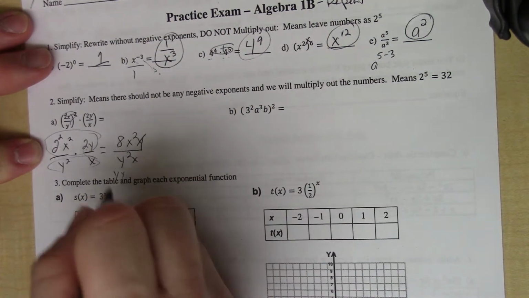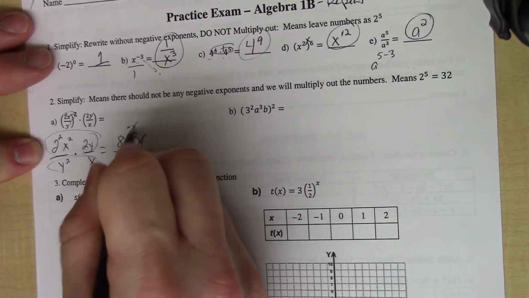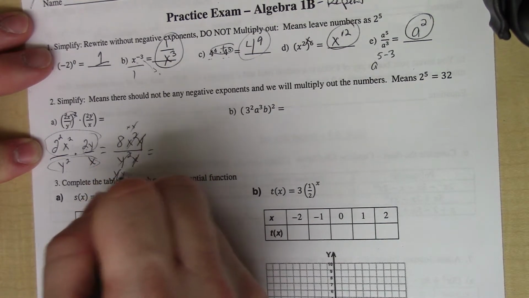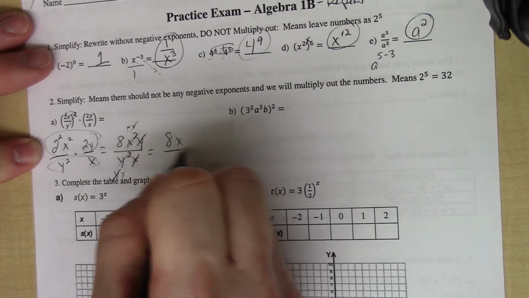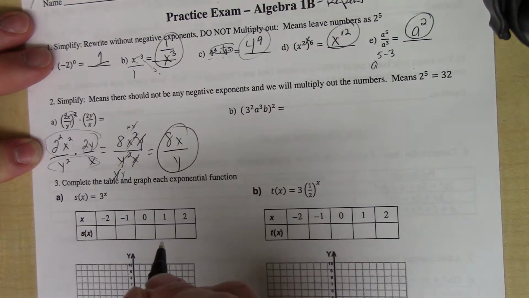So I can take a y out of there and a y out of there. I can do the same with the x. This is x, so I could take one of those and one of those. So by the way, I already rewrote these. So here it looks like I've got 8 and x left on top. I've got just a y left on bottom, and there's my answer.